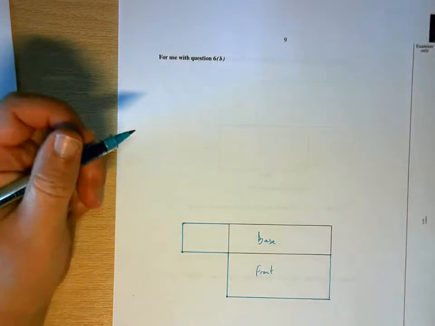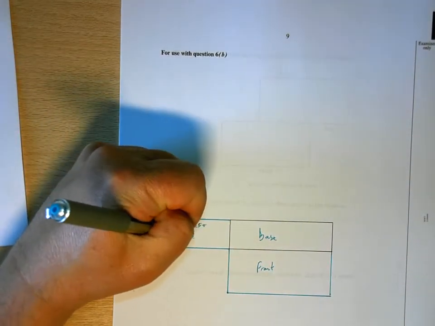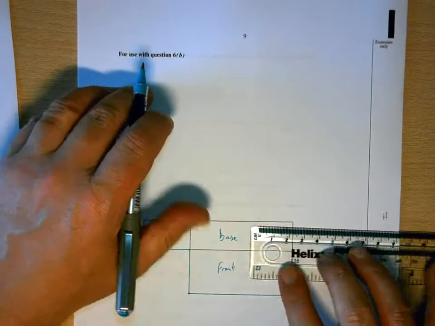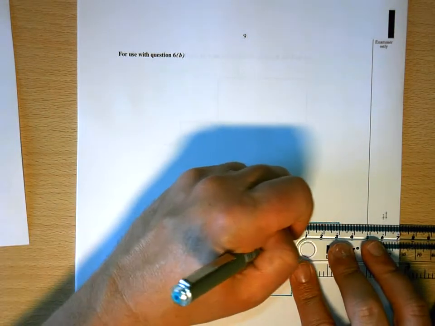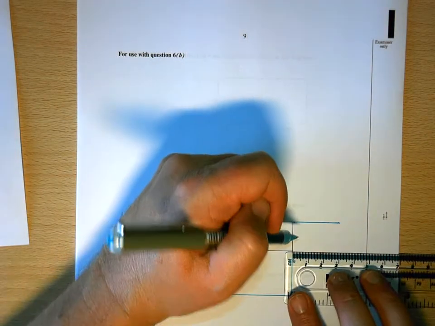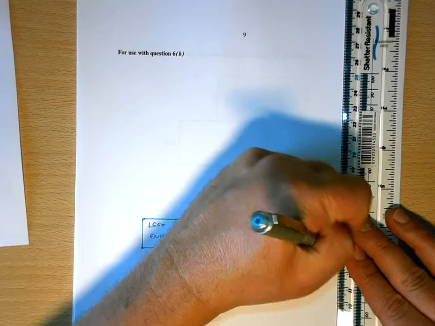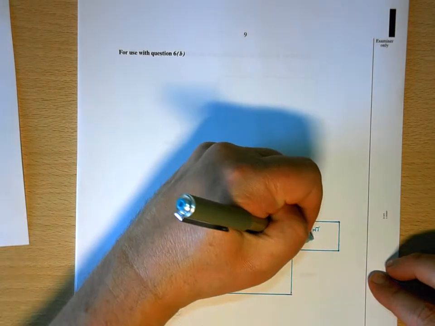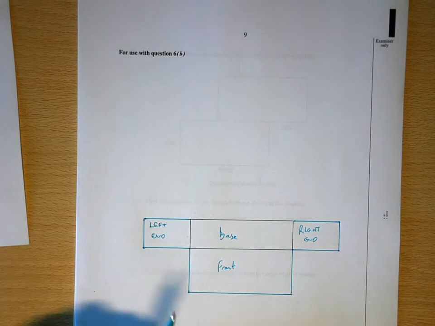So that's the left end. Then we've got a right end on the other side, which will also be 3. So that would be my right end. Okay, it's not asking you to label these, but it might help you follow what you're doing.